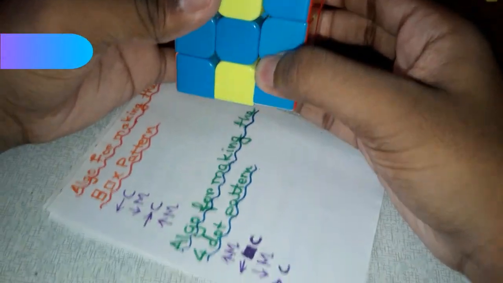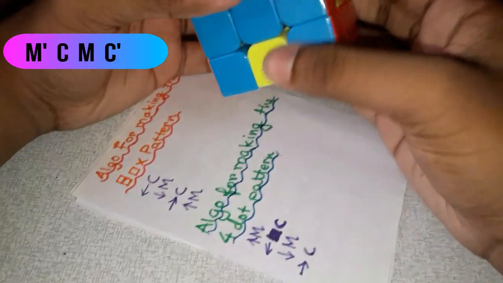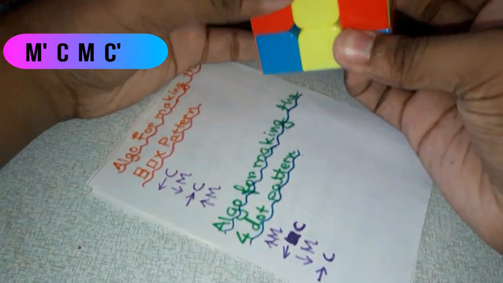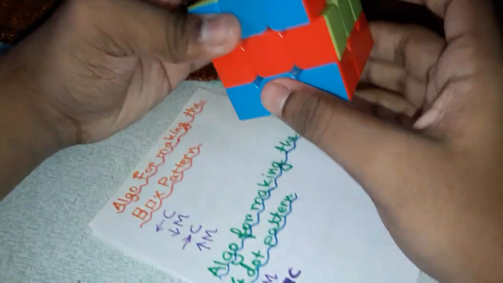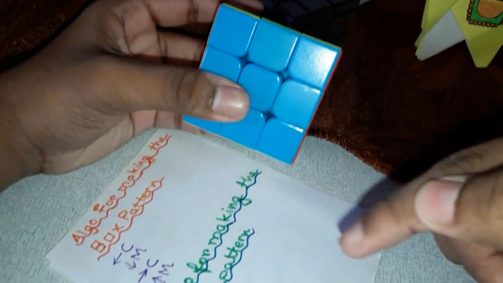What it says is M up, so we will do M down; center forward, so center backward; M down, so M up; and center forward, so center backward. You will be seeing this algorithm here as well.